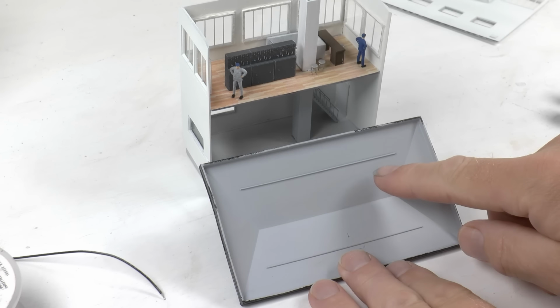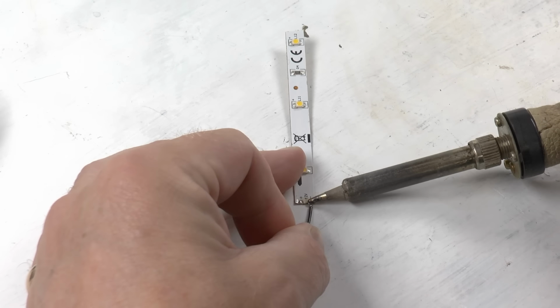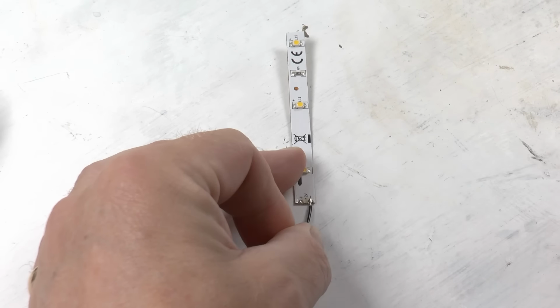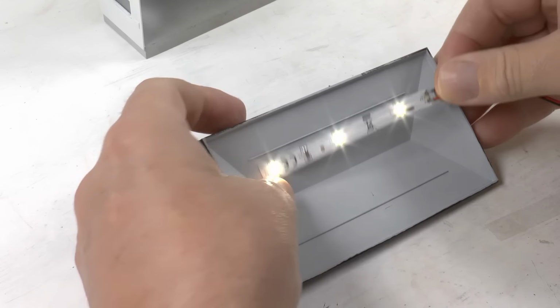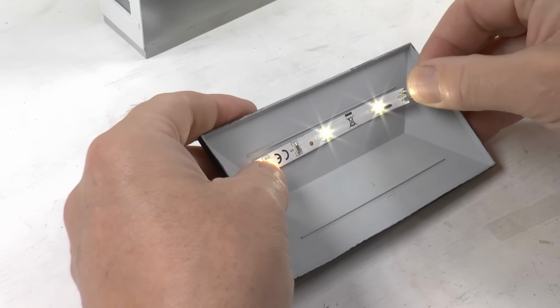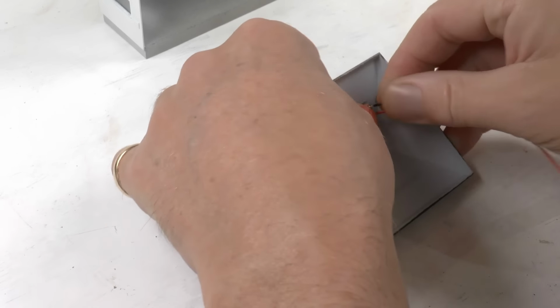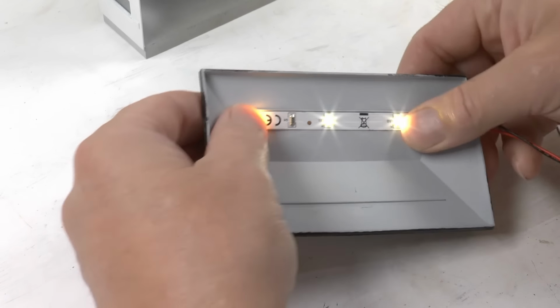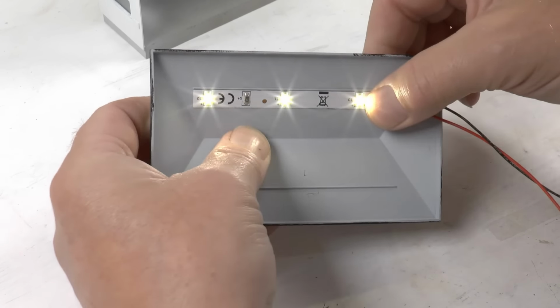The strips I'm using are 12 volt. These LEDs are too bright for interior illumination. They will light up the entire neighborhood. We don't want that, but just to try it out, I attach cables directly to it and then I place it on top of my building and we'll see what it looks like.